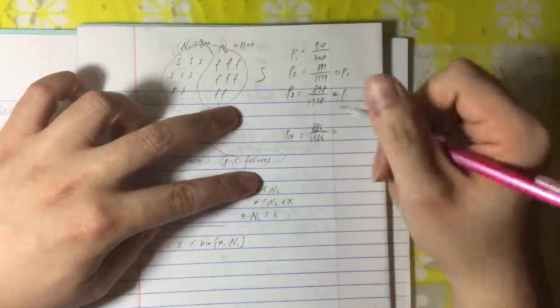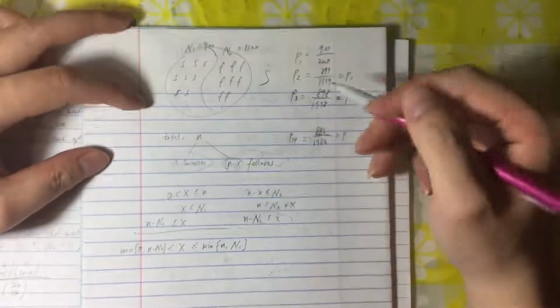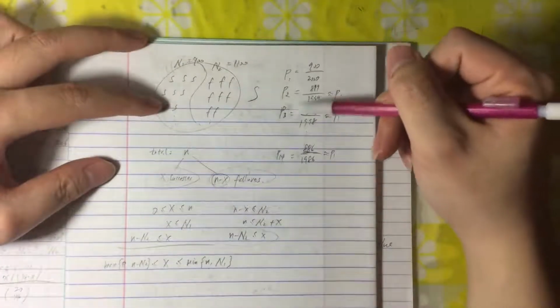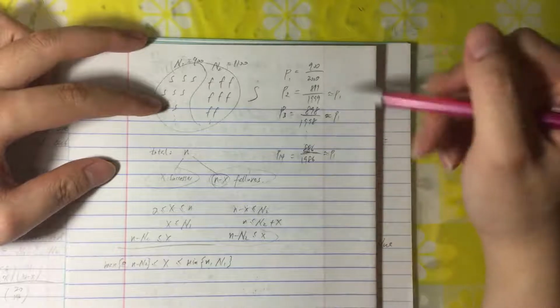If we use a calculator, this number is also very close to P1. So for the first 14 elements chosen from the set, the probability of getting a success is very close each time.